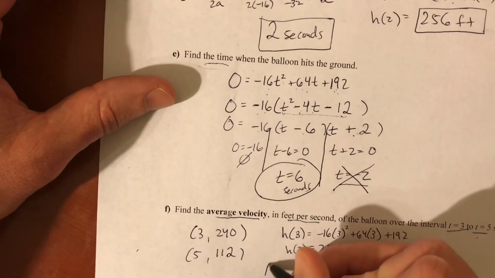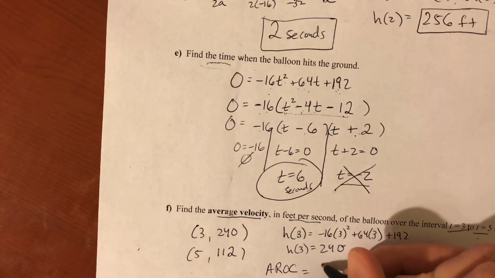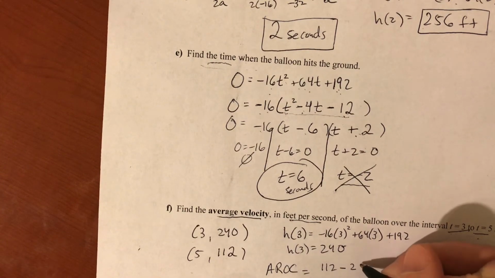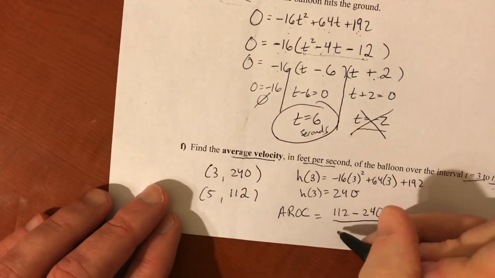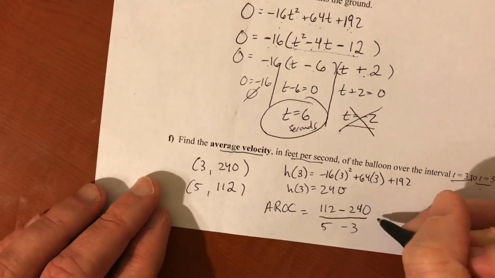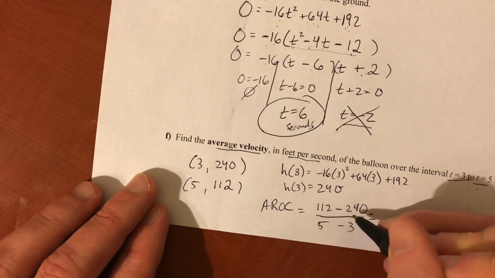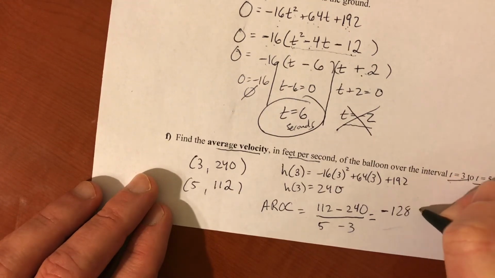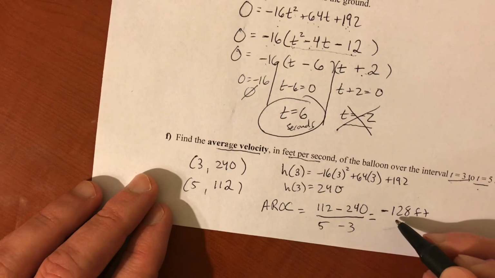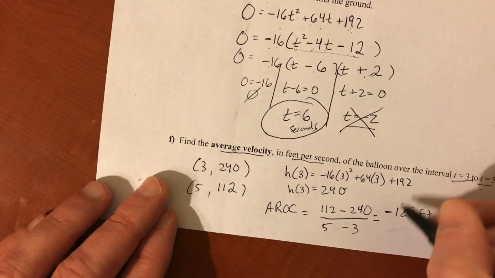So when I do the slope, or the average rate of change between those 2 points, you're doing y2 minus y1, 112 minus 240, over x2 minus x1. And I think it might help you understand it if you think about these units. 112 feet minus 240 feet is a difference of negative 128 feet. That represents that the balloon lost, the negative, it dropped 128 feet during this time interval.